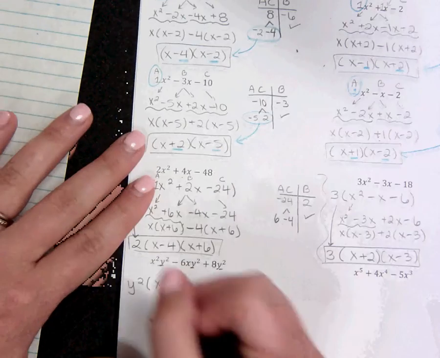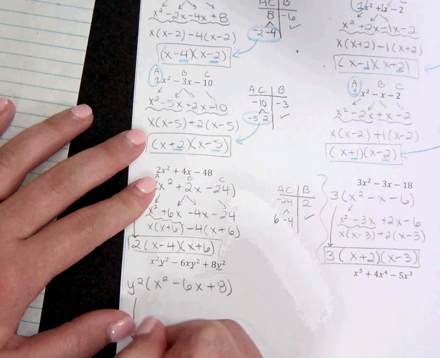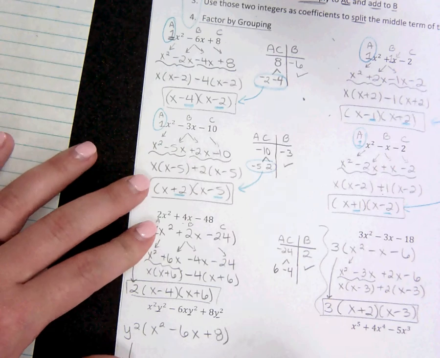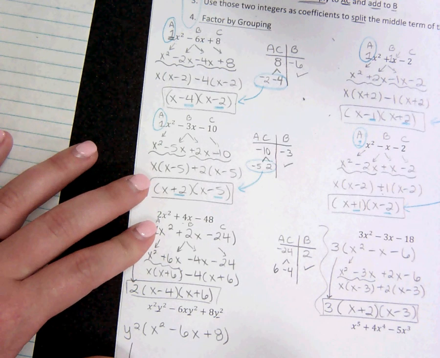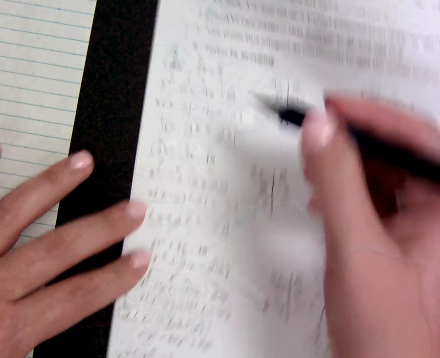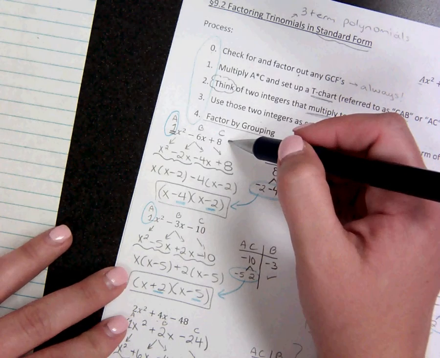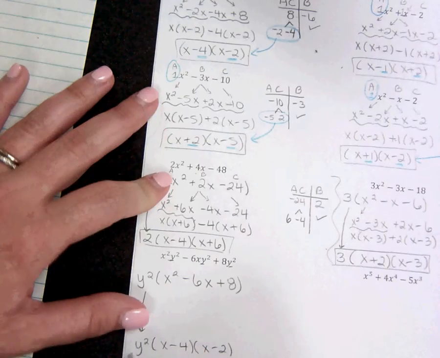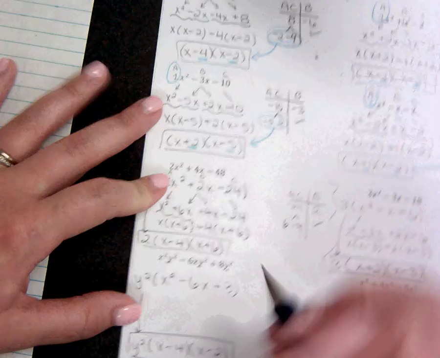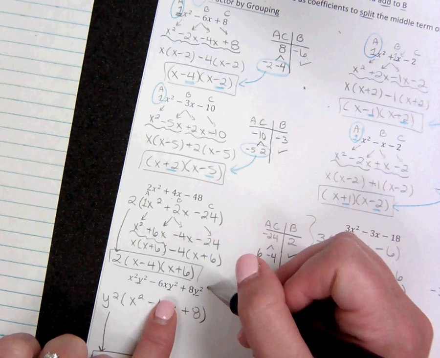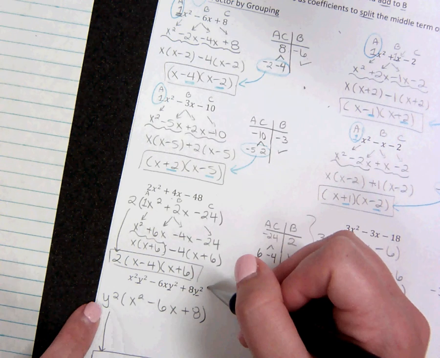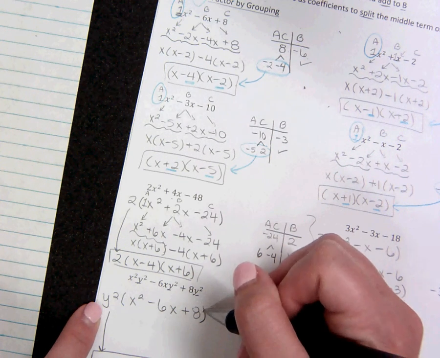So all I have to do is bring down the y squared, and we've already factored that one from before. So that's going to factor into x minus 4 and x minus 2. You're more than welcome to rework it, but the textbook chose to use the same one that you've already done, which just makes your life a little bit easier for this. So the moral or the lesson there is that sometimes they look awful, but once you take out the GCF, it's not that bad at all.